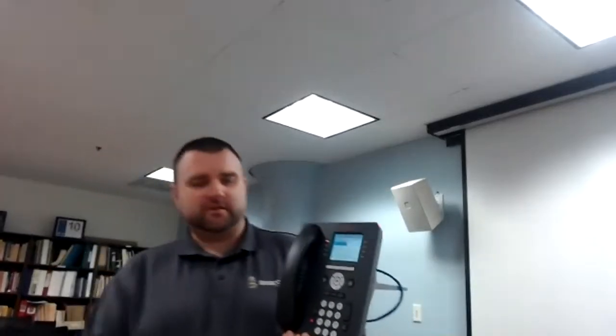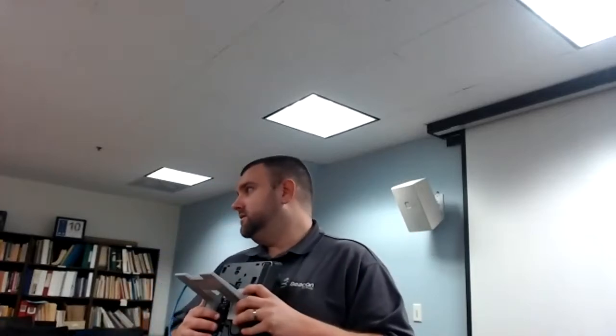Right here you have speakerphone. Press it, and it turns on speaker. Press it again, turns it off, okay? Right above it, headset button. Looks like a headset. If you have a headset and you want to attach your headset to your phone, on the back, looks like a headset also. And you just plug it right in.